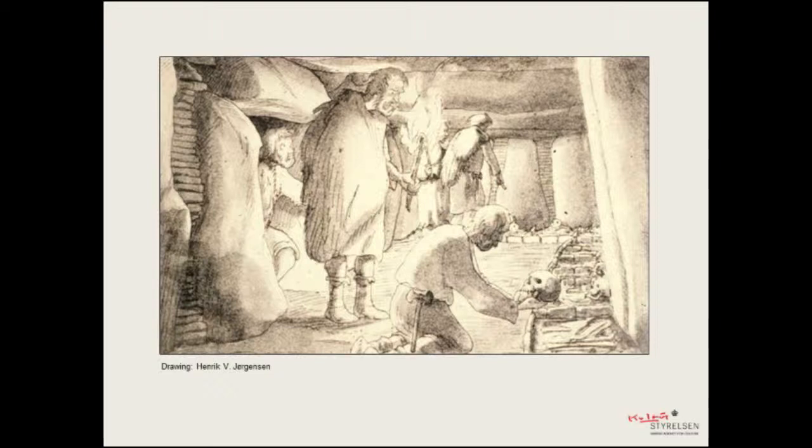No tombs are equal. A lot of different details characterize every tomb. Normally, the materials in the building are very local, and therefore it is tempting to believe that the architecture of the chamber reflects the surrounding landscape, which in a way has been confidential and a part of the home for the inhabitants. You could say that the landscape is transformed into the chamber.